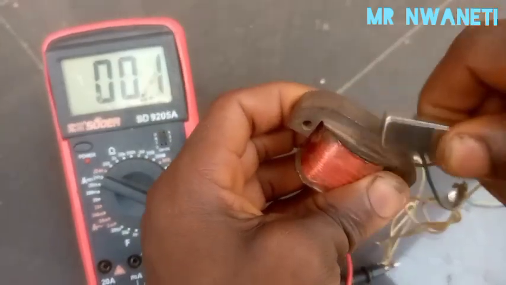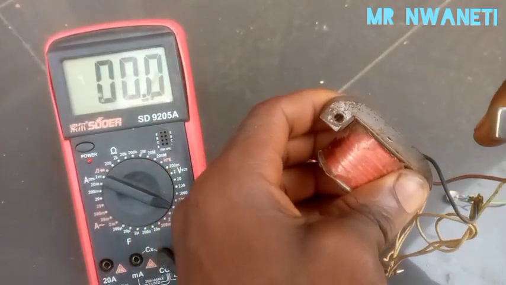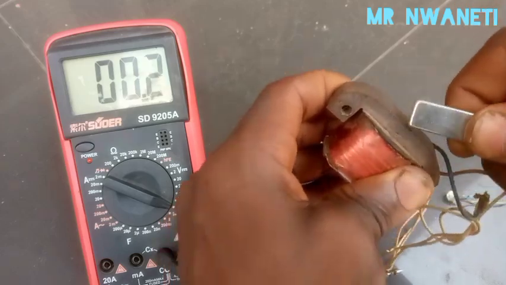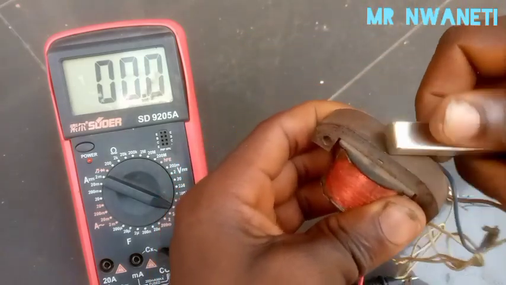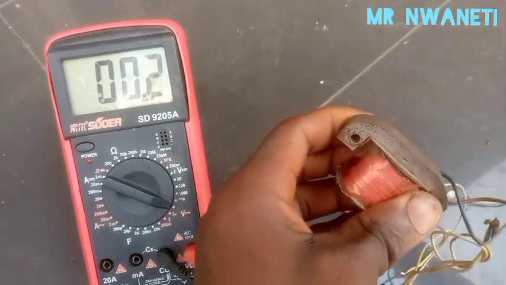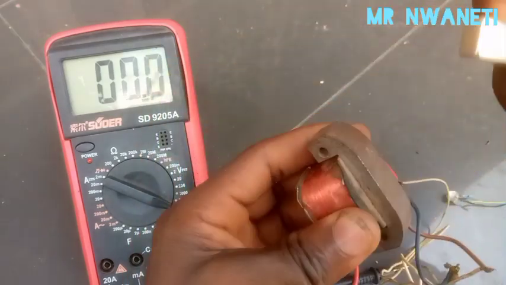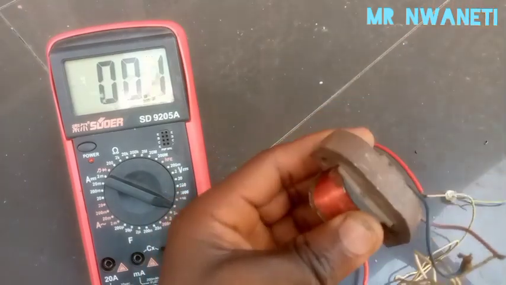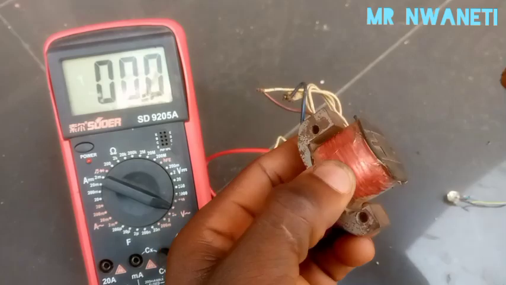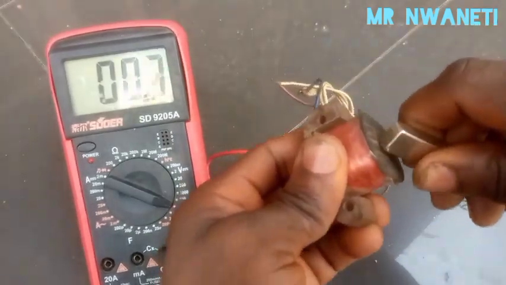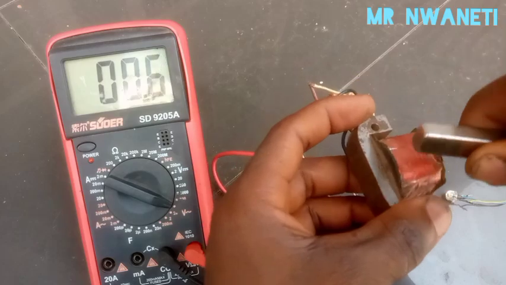The induced voltage is minimal because of the distance between the magnet and the coil. So there is no induced voltage, but when I press it here, same thing, until I leave it here, then the induced voltage will be normal on the body.